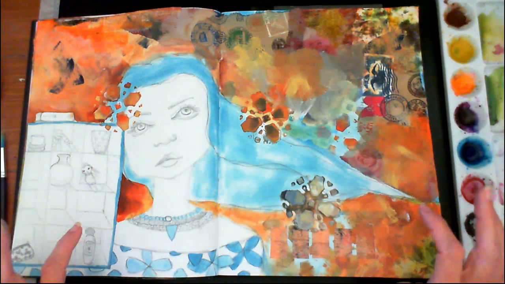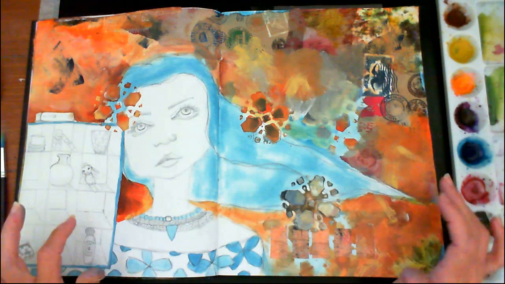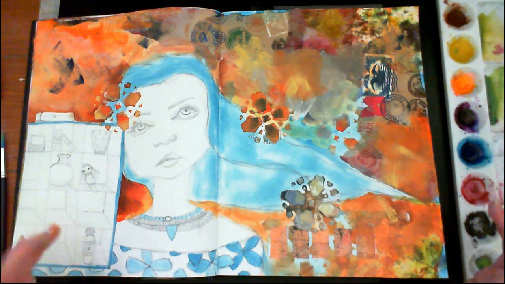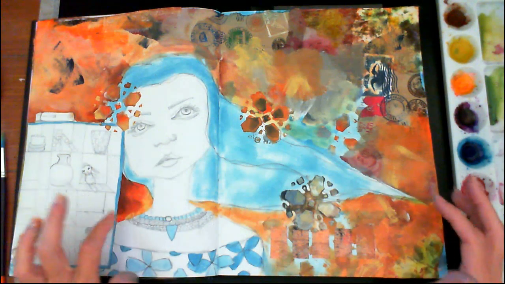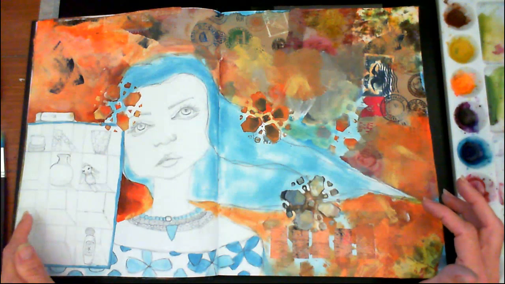So it doesn't always have to make sense. It doesn't always have to be something that's actually in your real life, which is what I do a lot of the time. But sometimes it can just be a little spark of inspiration, like this little bookcase was.